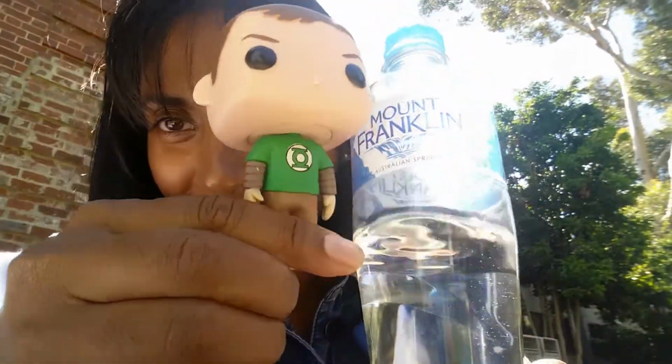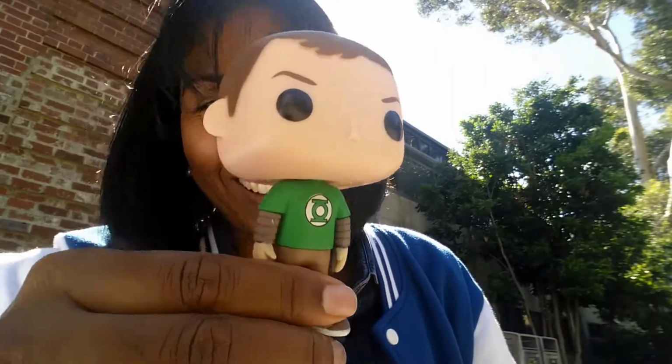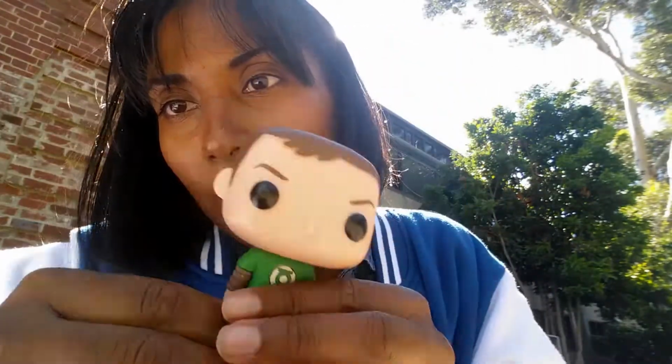However, here I've got a little mini Sheldon, and he's not a bobblehead, his head doesn't actually move, but he is solid, he is rock hard.